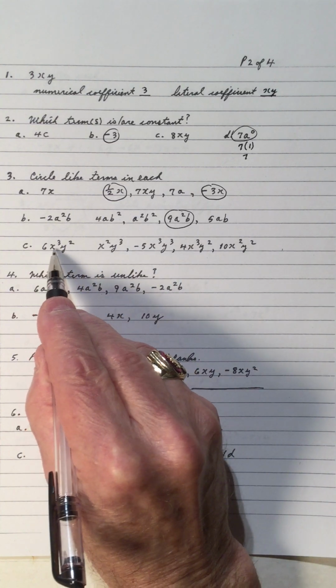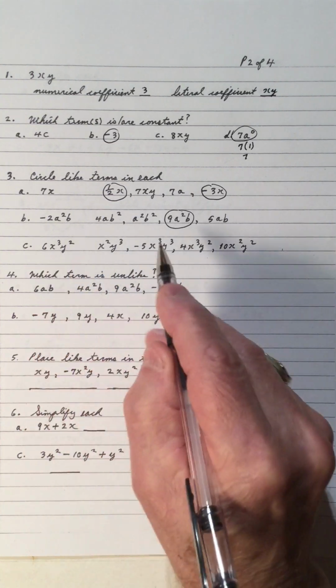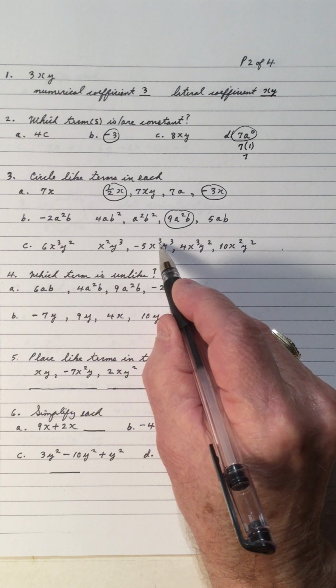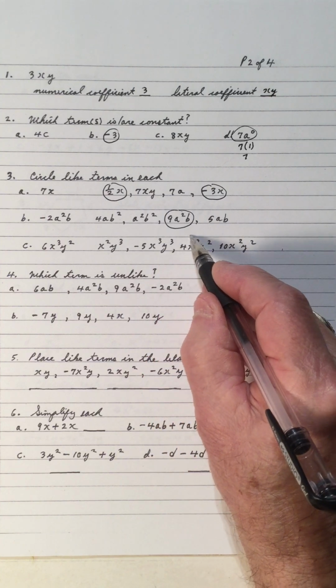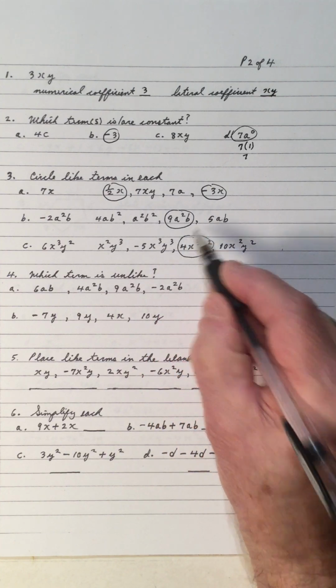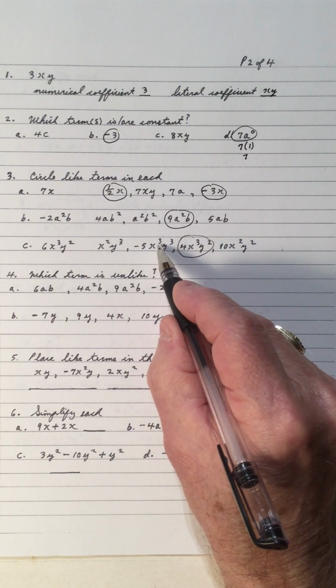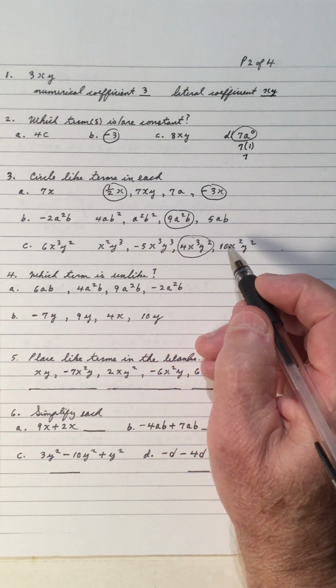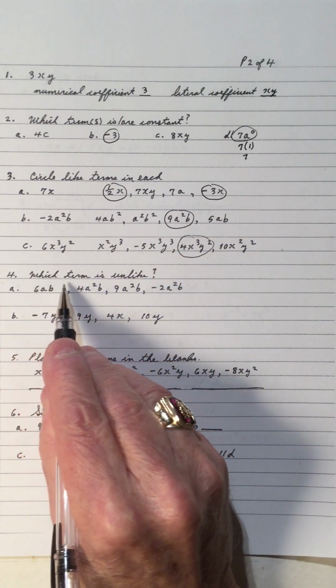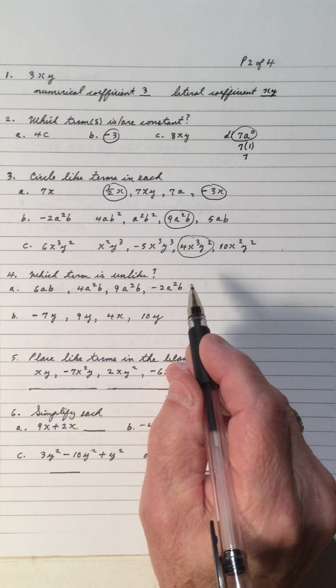And we have 6x cubed y squared. We're looking for x cubed right here, y squared. Nope. X cubed y squared. That's a like term. And none of the rest have, this one has an x cubed but has a y cubed. And number 4, which term is unlike?